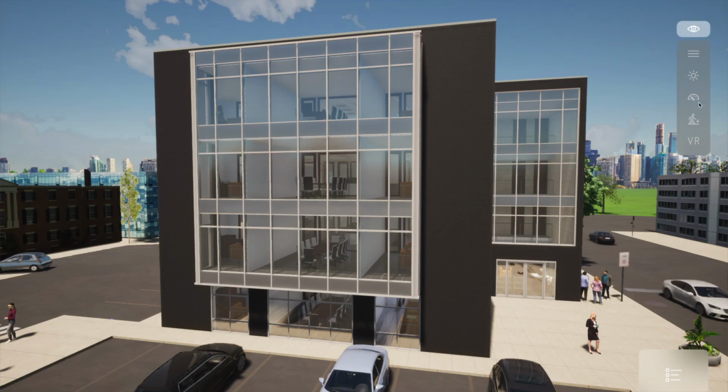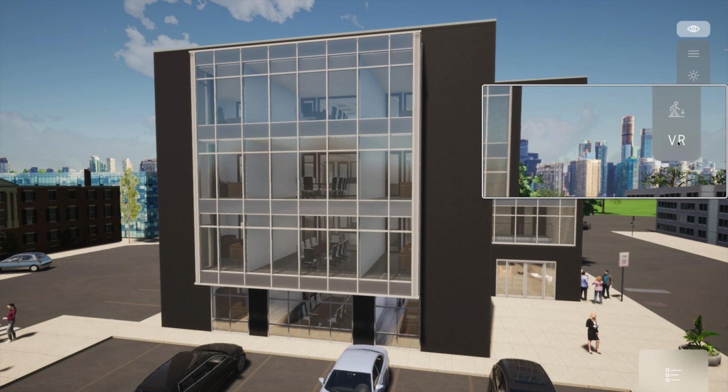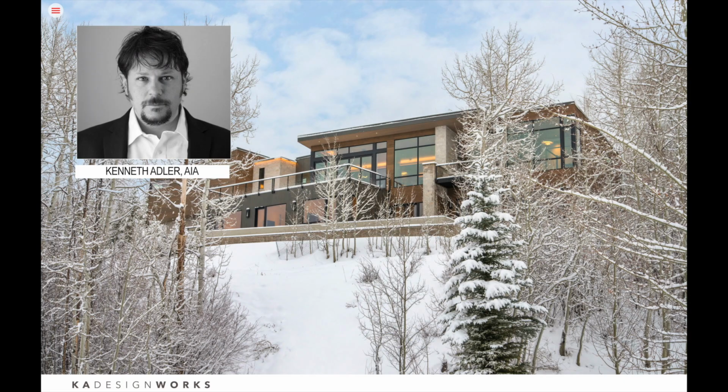If you have your VR gear connected to your computer, within one single click, you can activate the VR mode. To further explain the advantages of virtual reality using it with Archicad and Twinmotion, I have one of our users explaining it way better than I do. This is Kenny Adler, architect based in Colorado in the United States.